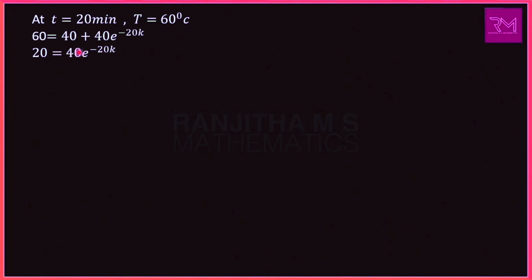Take this value to the left hand side, that becomes 20 divided by 40. We know that 20 divided by 40 is 0.5. That's our exponential power minus 20k value. We are doing this procedure because in the first step we have to find the lambda value. Next step, we have to find the k value.